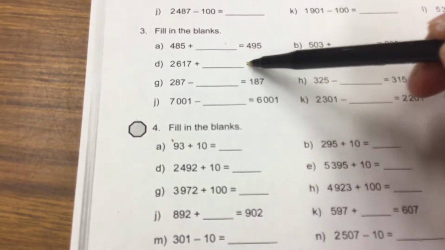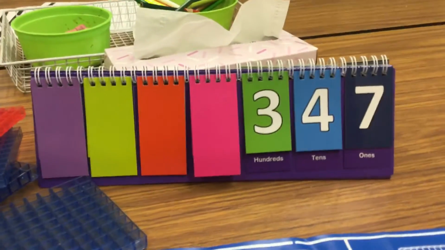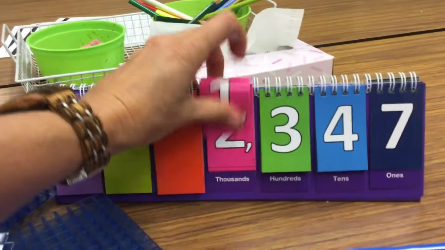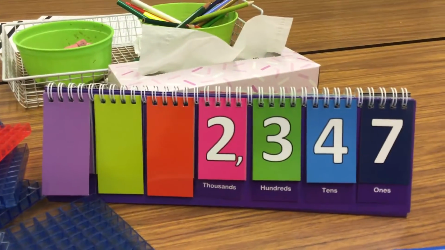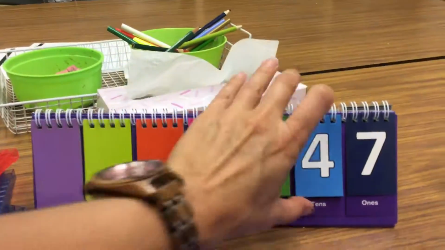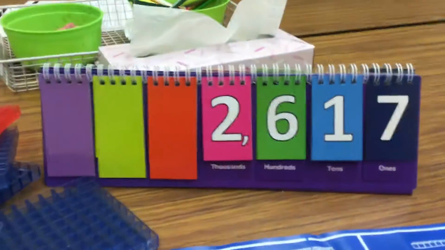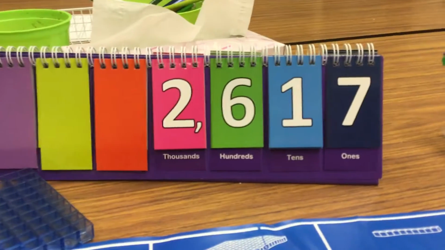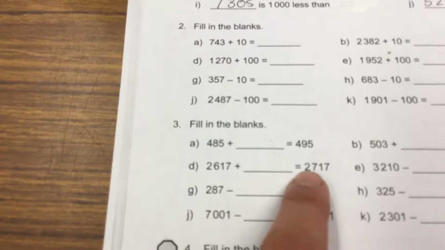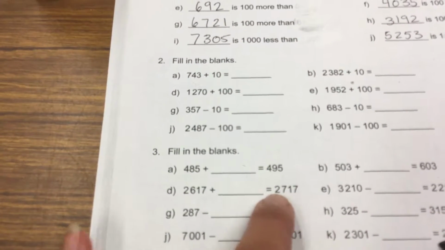We could try this big number with this little chart. So the big number was 2,000. Oops. 600. 17. 2,617. We need to add something to it so that it's 2,717. All right, let's see.